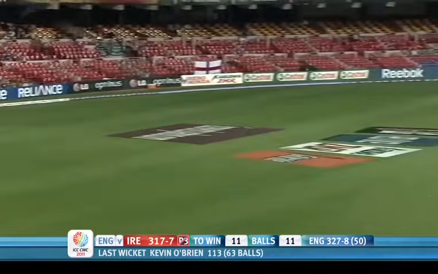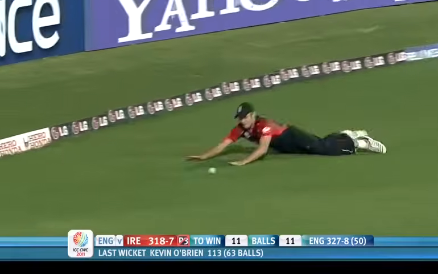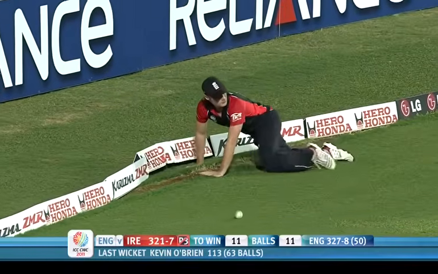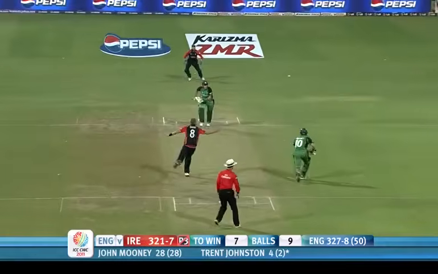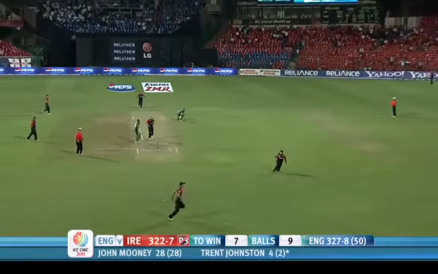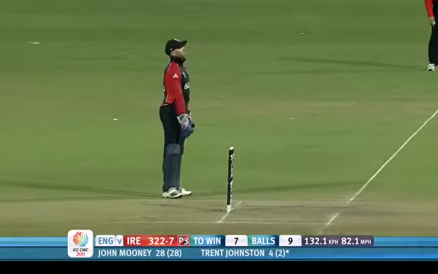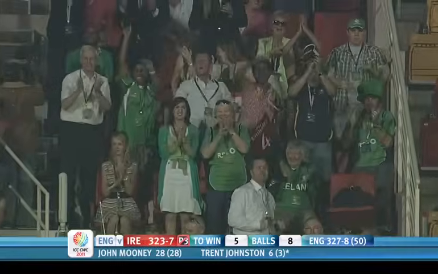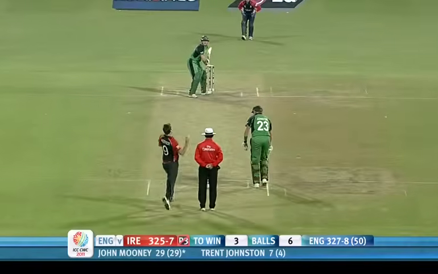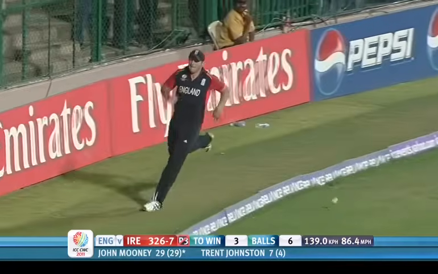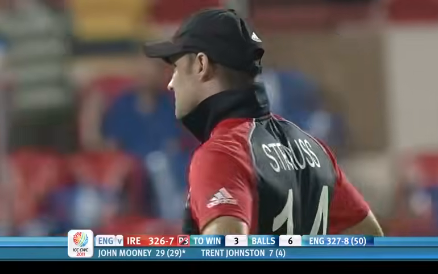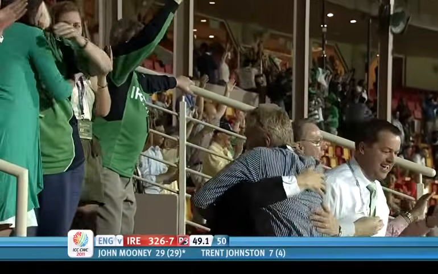Full from Broad, driven into the offside. He'll be at least 2. It's 4! Give a length, just lobbed and dinked and pushed and cajoled, and they'll come back for 2. Easy 2. Player can't believe it. To the leg side. This is it. This is it. This is it. Take a bow, Ireland. What a game of cricket. England cannot believe it. I can't believe it.